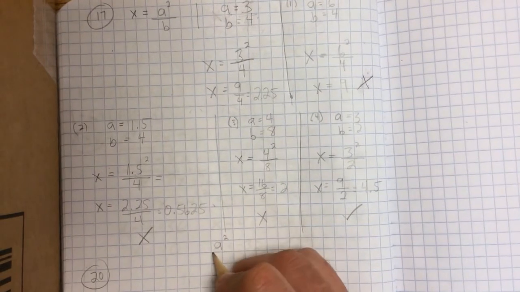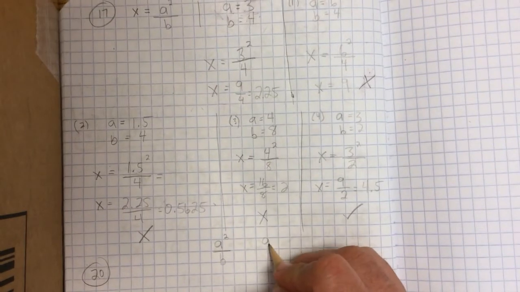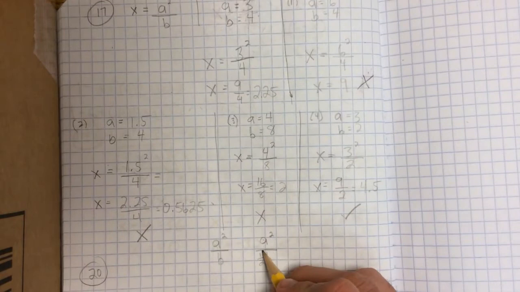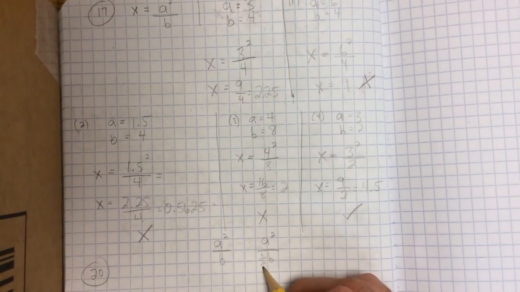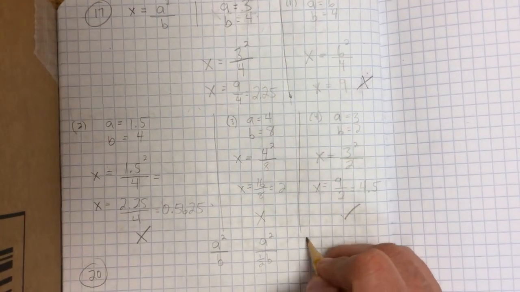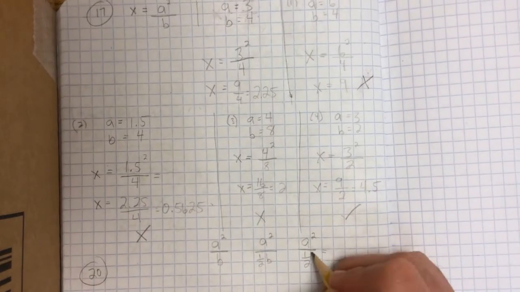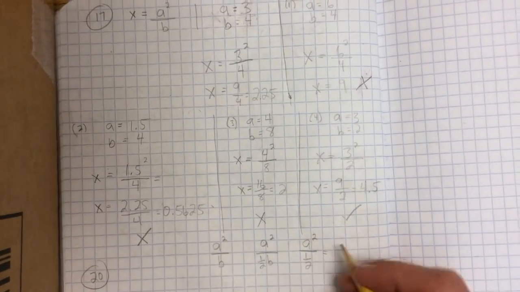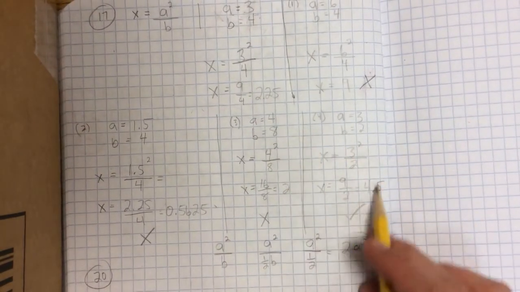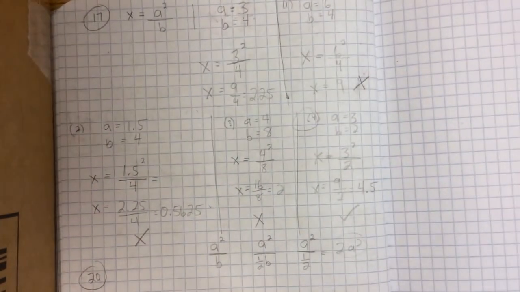You can also look at it this way. The fraction is a squared over b, right? If you take half of the b value, then you're going to get a squared over 1/2 b. And remember, when you divide by a fraction, divide by 1/2, that's the same as multiplying by 2. So if you have a squared divided by 1/2, you flip it and multiply. So it's 2 times a squared. A little bit more symbolic, but this is probably the more understandable method. Choice 4.